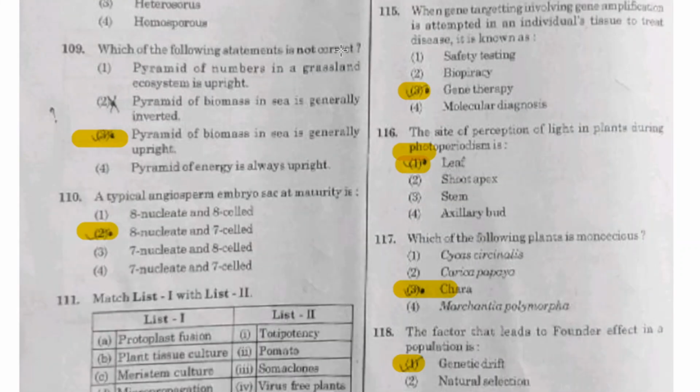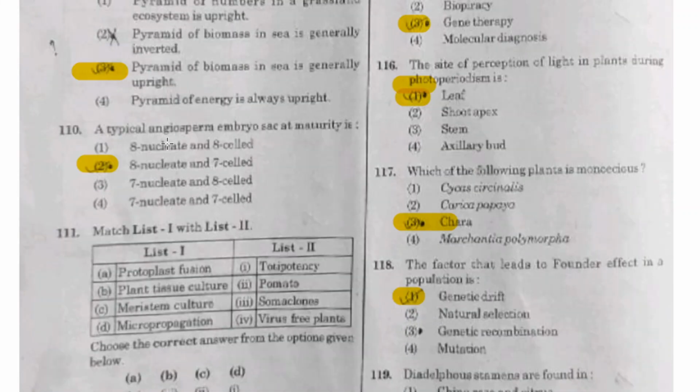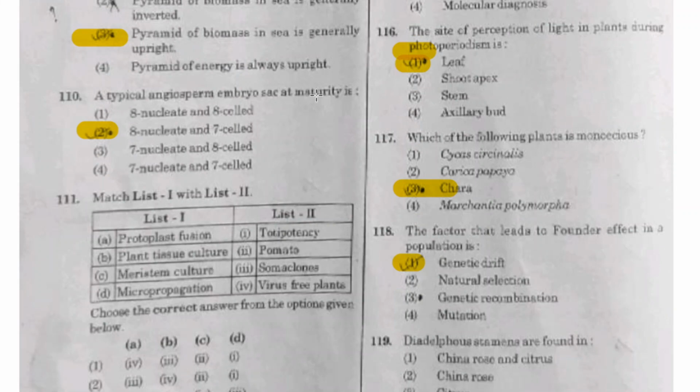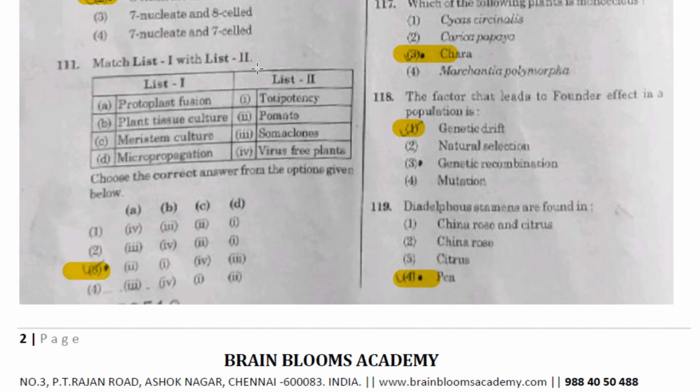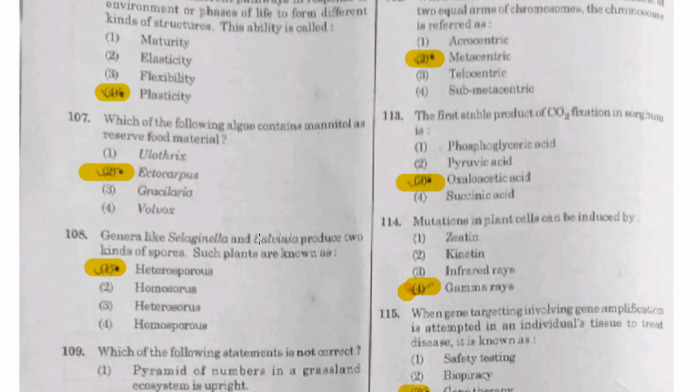Which of the following statements is not correct? Pyramid of biomass in sea is generally upright. Biomass usually goes with inverted pyramid, so this is not correct. Okay, so this is the one. And a typical angiosperm embryo sac is at 8 nucleate and 7 celled stage. And match the 1 with 2. Protoplasmic fusion, this one, the pomata. And plant tissue culture which goes with totipotency, total potential. This is the option. Number 3 is the option.